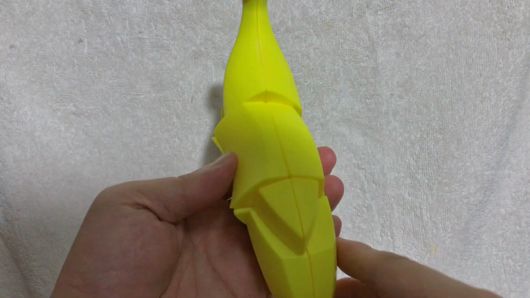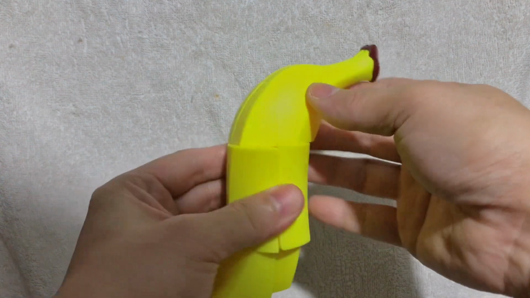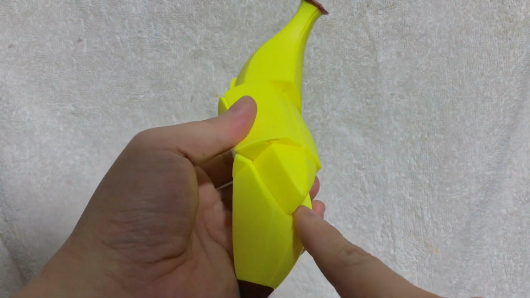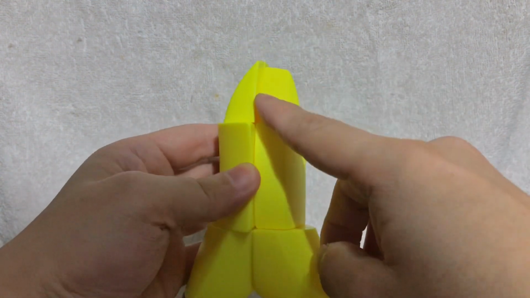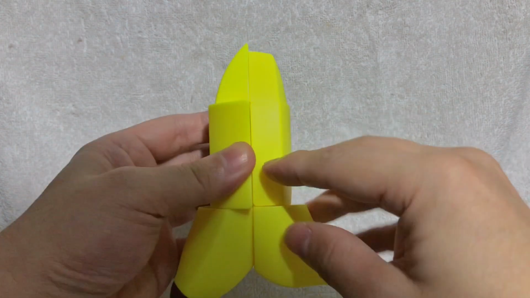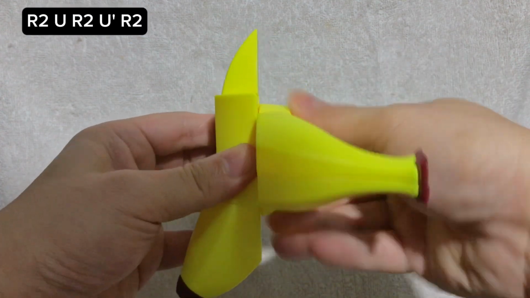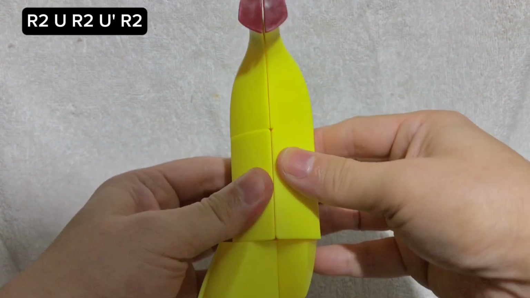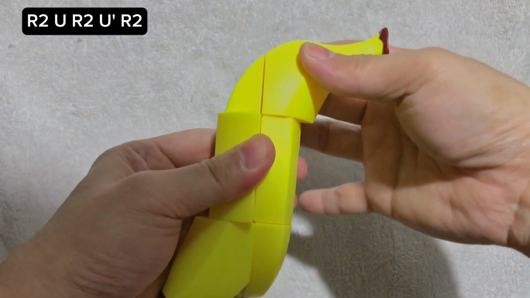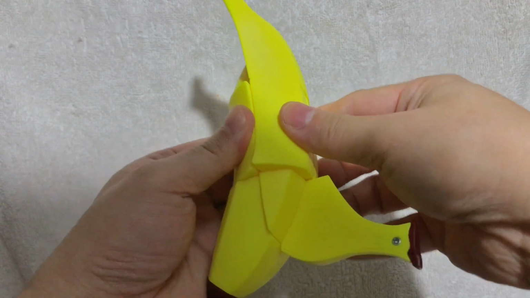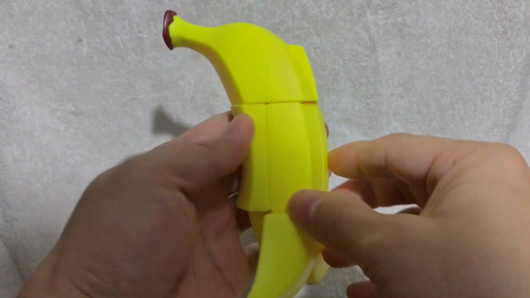Next, we need to do this side. We need to bring this up. Then we must place this one here with the proper orientation. So just do this algorithm: R2 U R2 U prime R2. Okay, it's done. Next, we will do the other side.